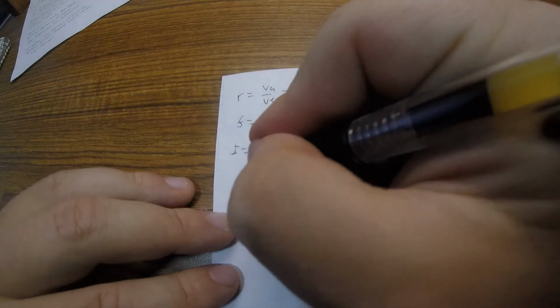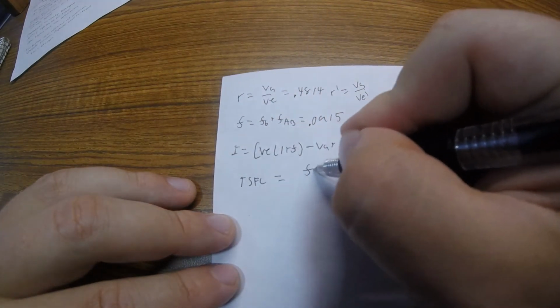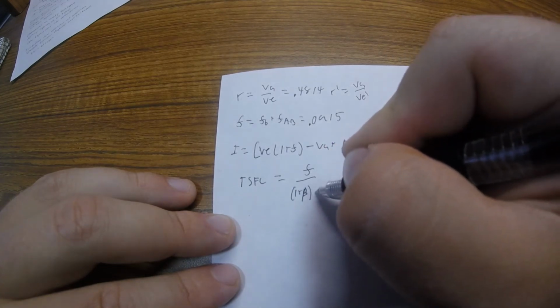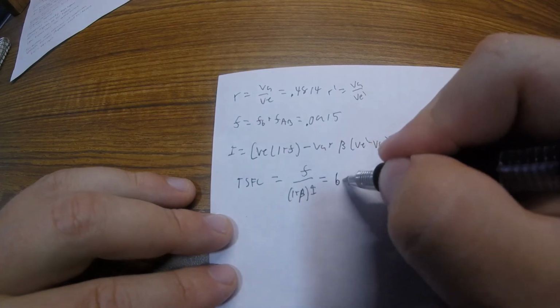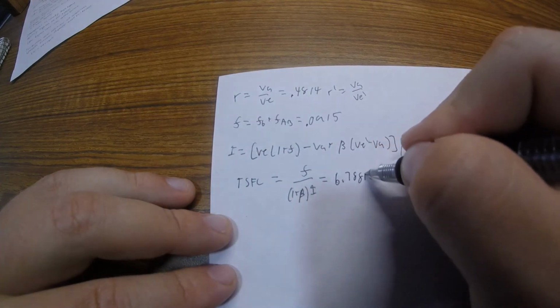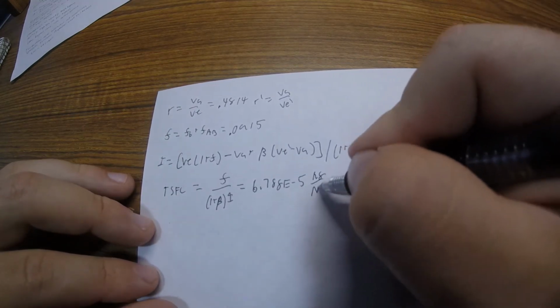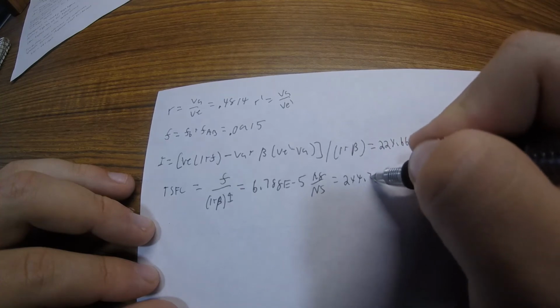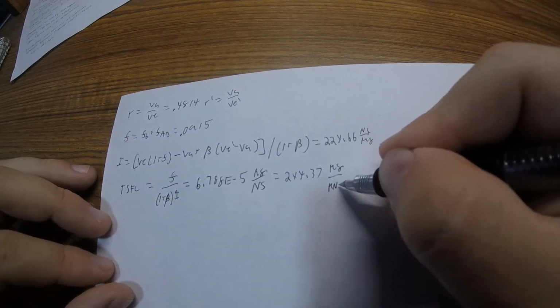Now we can find our thrust specific fuel consumption, 6.788 times 10 to the negative fifth kilograms per Newton second. That can also be written as 244.37 kilograms per kilonewton hour.